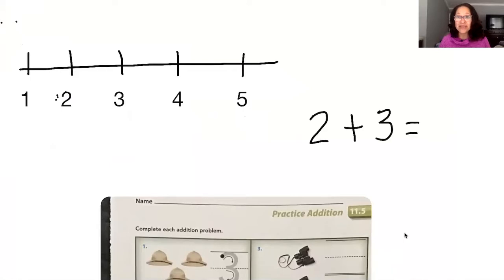Remember, that's a number sentence. So we're going to work on that. We'll use our number line to work out that problem, okay? We'll use 2 different methods so we can get the answer, all right? We'll use the number line first.